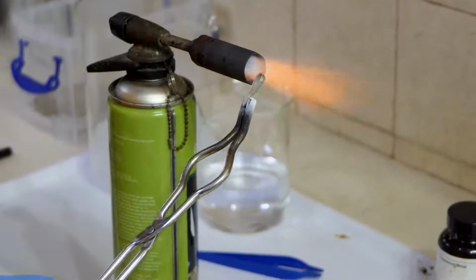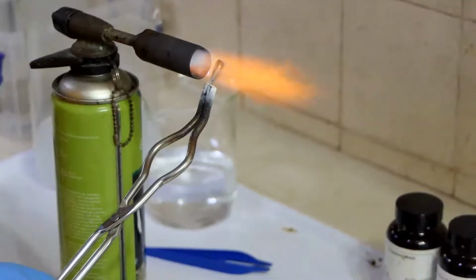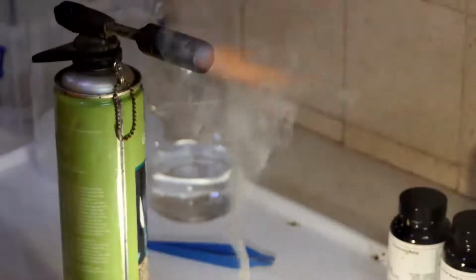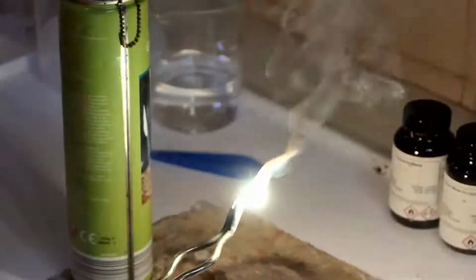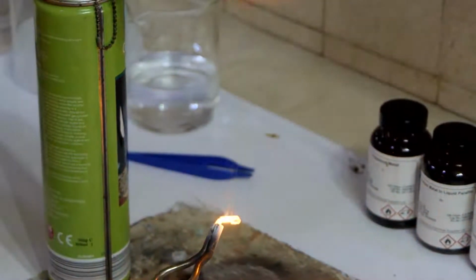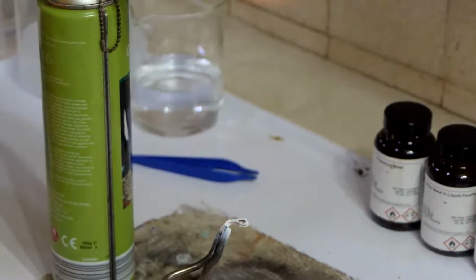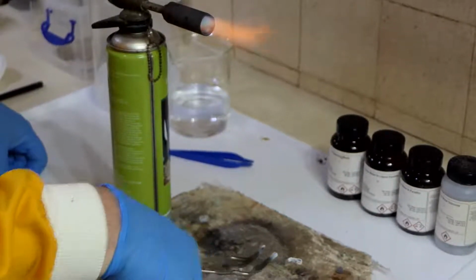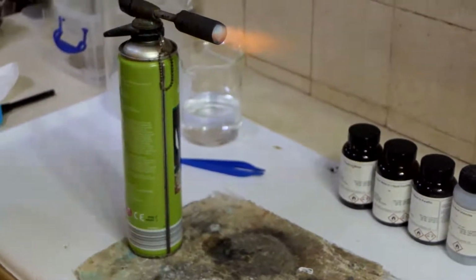Here we go. Paul didn't expect me to move down as much then, sorry. So there is the magnesium burner.